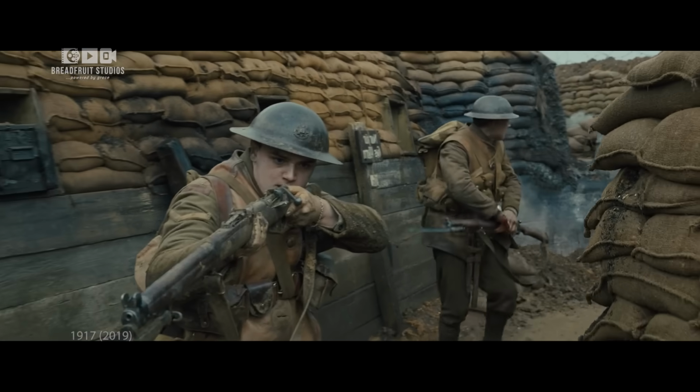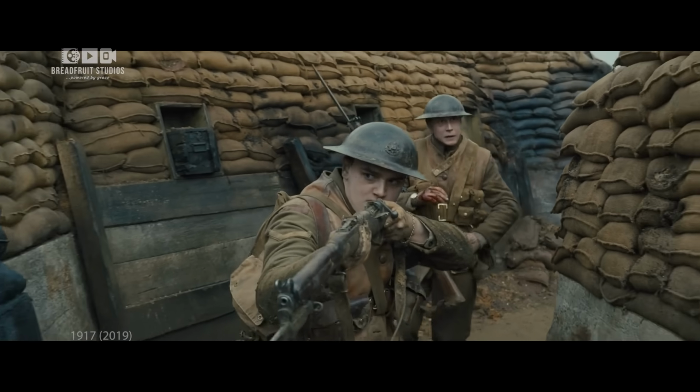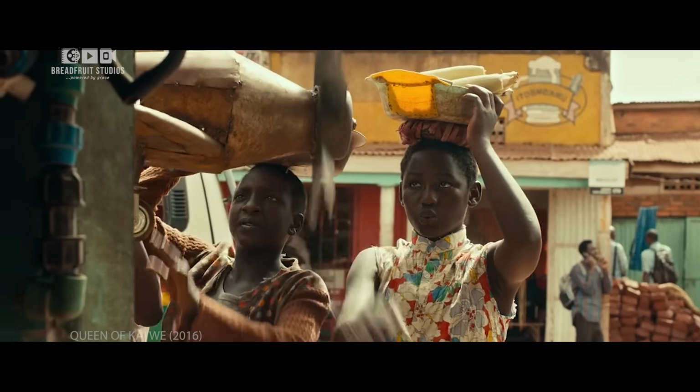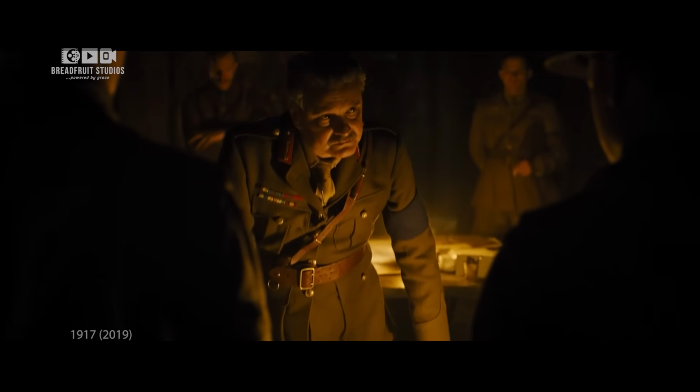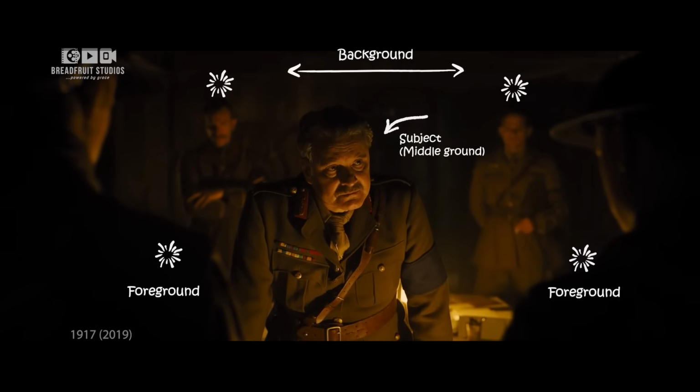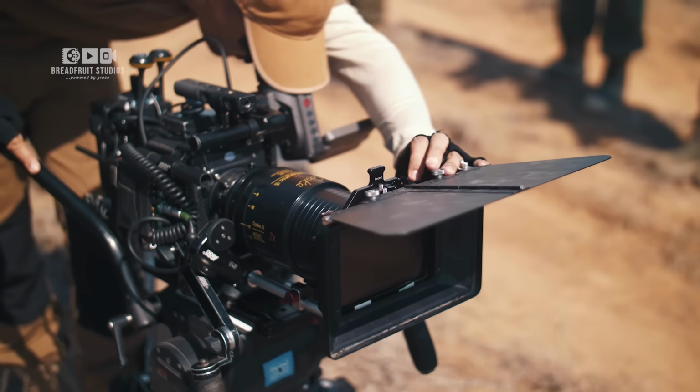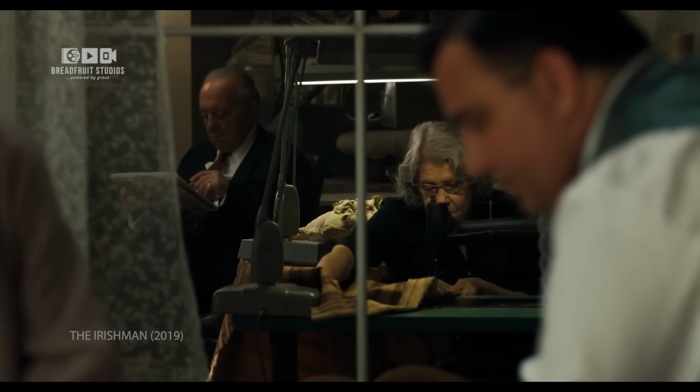Think about the soldiers walking through the trenches in 1917. Check out this beautiful frame from Queen of Katwe. Even a basic over-the-shoulder shot done well adds depth to your shot. No expensive lens needed, just layers and intention.